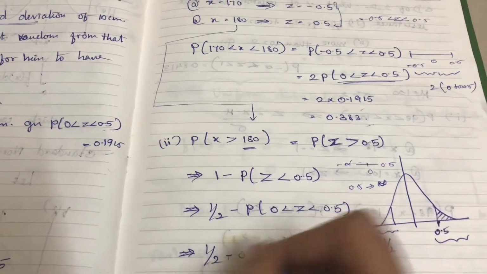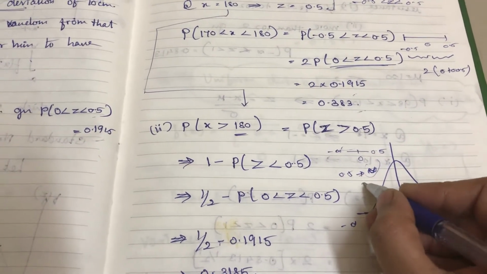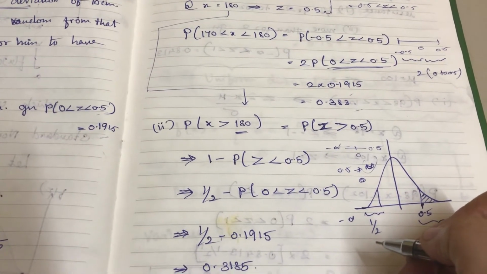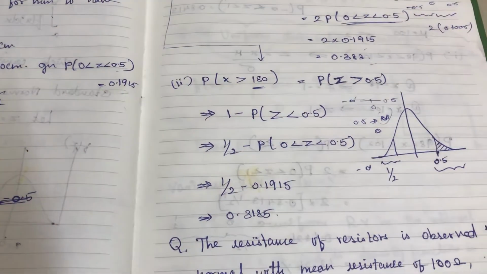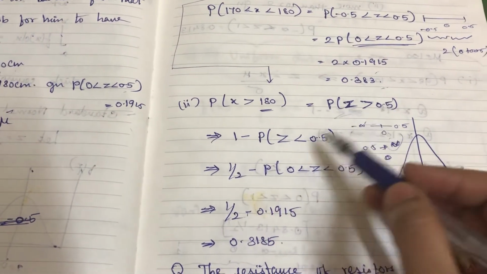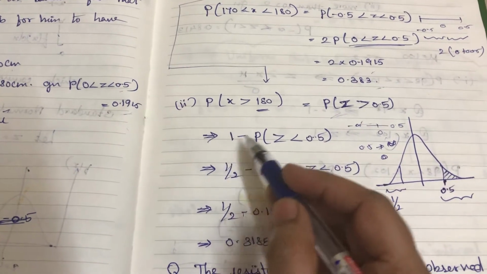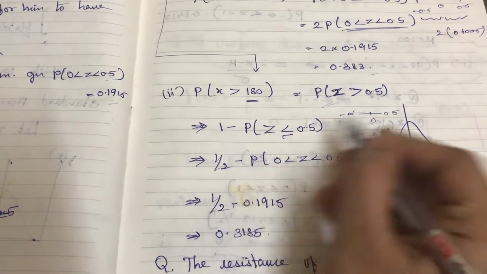It goes on and ends at infinity, but at the center there is 0 here. So I can easily write this as 1 minus p of z less than or equal to 0.5, just writing 1 minus in a reverse order, right?